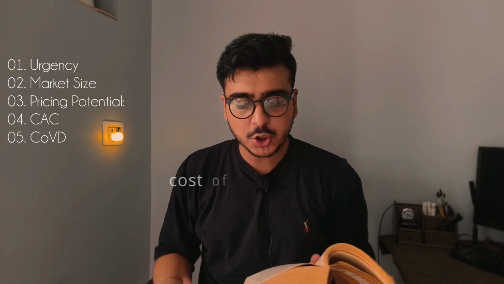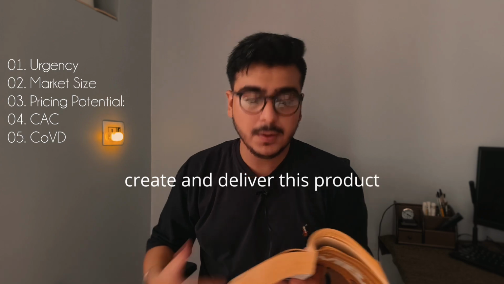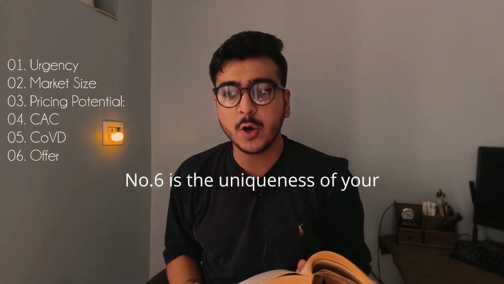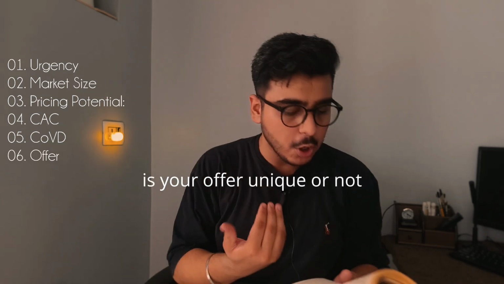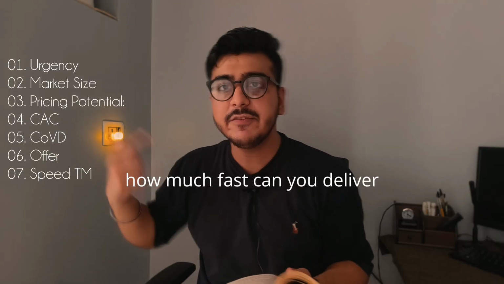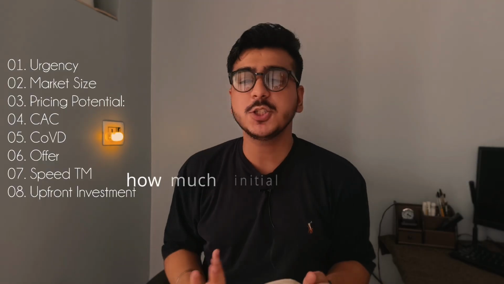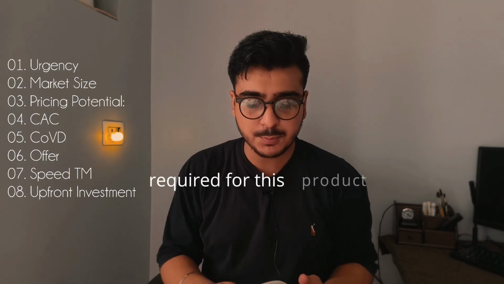Number 5 is the cost of value delivery. How much will it cost to create and deliver this product? Number 6 is the uniqueness of your offer. Is your offer unique or not? Number 7 is the speed to the market. How fast can you deliver this product to the market? Number 8 is the upfront investment. How much initial investment is required for this product?